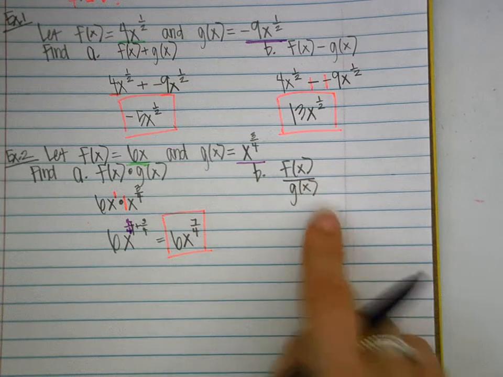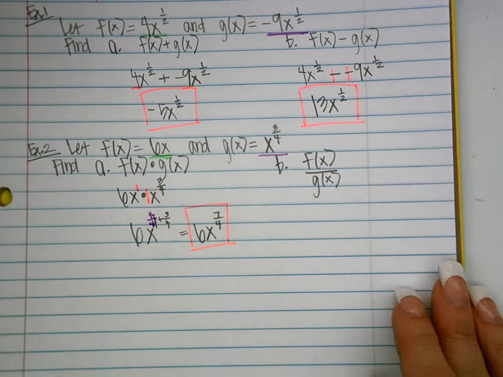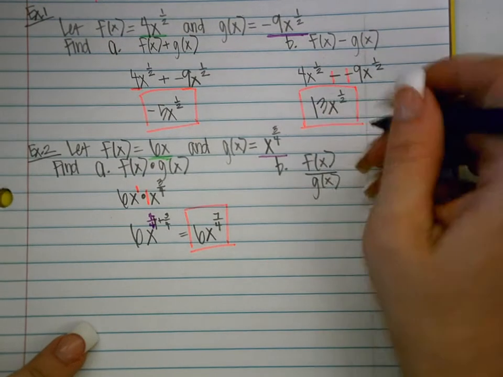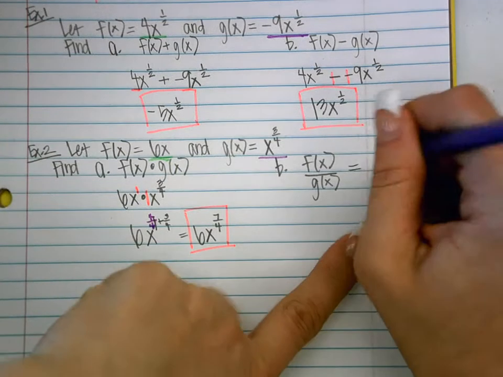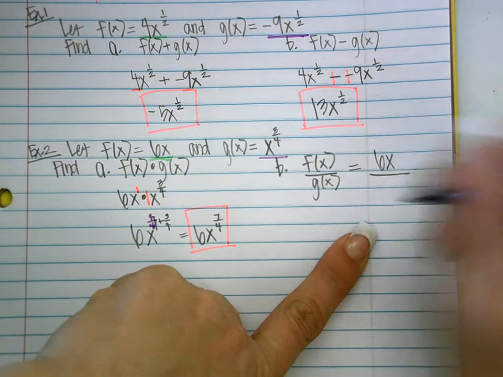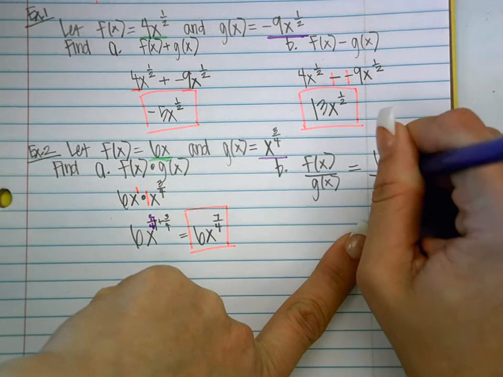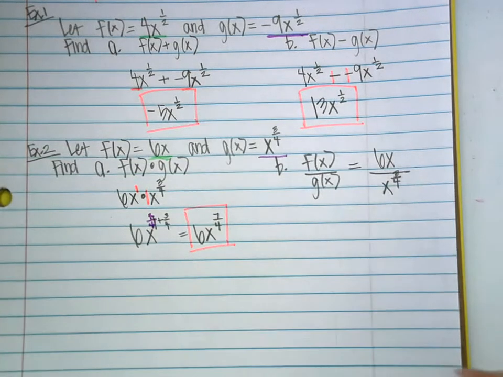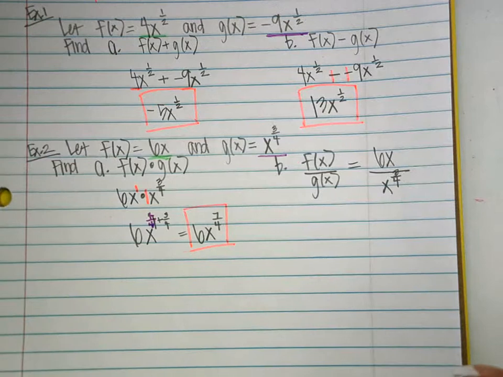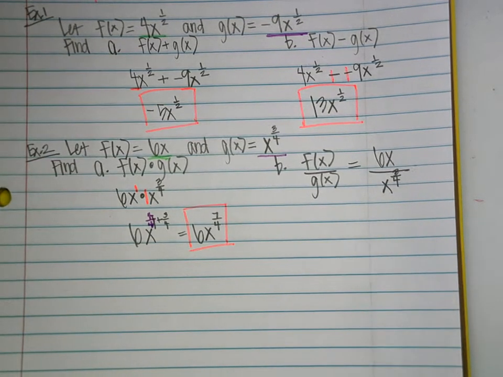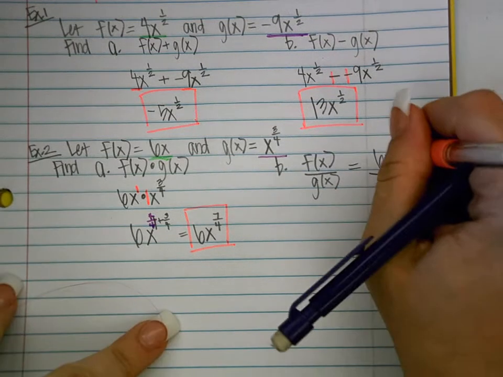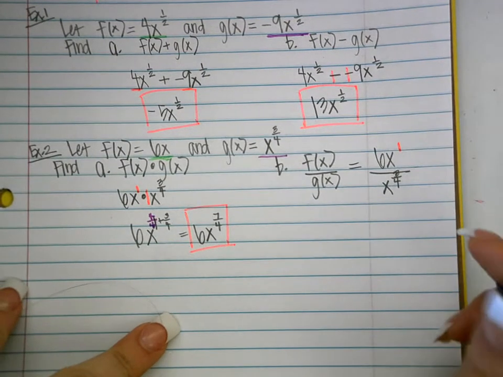Okay, f of x divided by g of x. Literally plug things in. F of x is 6x divided by g of x, which is x to the 3/4 power. What do you do when you're dividing powers? What are we actually doing with our exponents? Add, subtract, multiply, or divide? Subtract. Yes, you actually subtract.